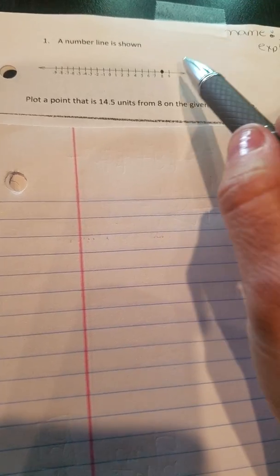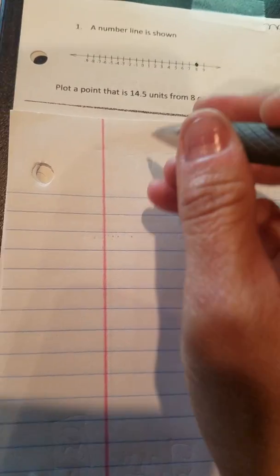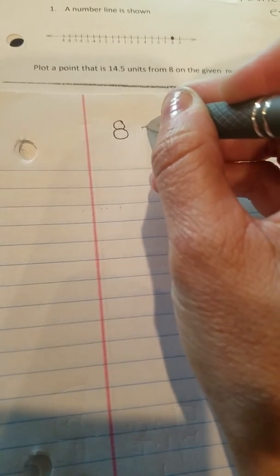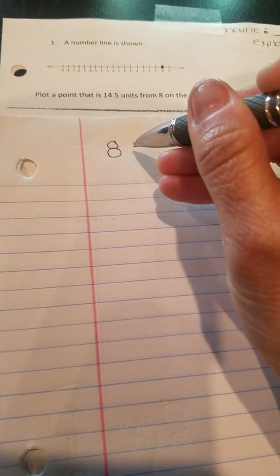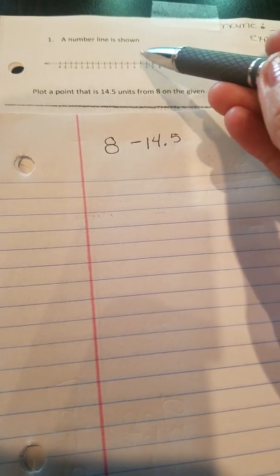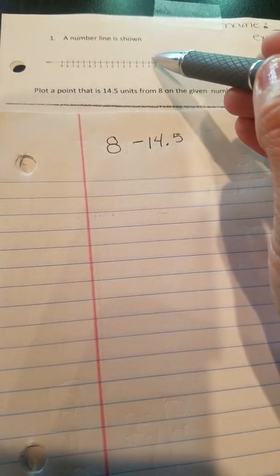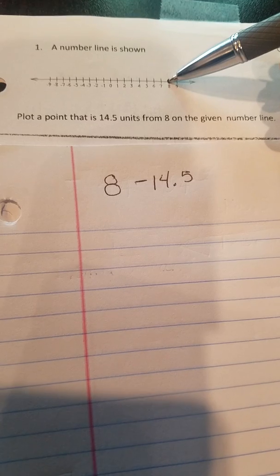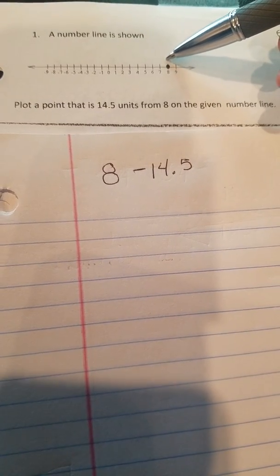So if you're at a positive 8, I'm sorry I'm shaking, but I'm holding this with one hand and writing with the other. If you're at a positive 8 and you want to go to the left in order to plot somewhere around here, you're going to have to go negative 14.5. You're going to have to go to the left. And remember, when you go this way, it's going to be to the left. Now, can you count 14.5? Absolutely.